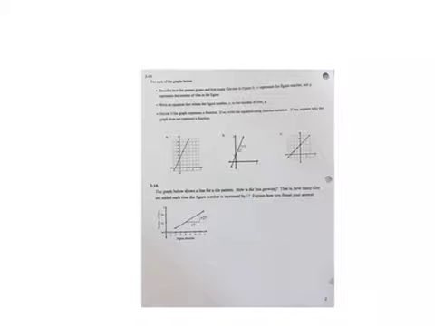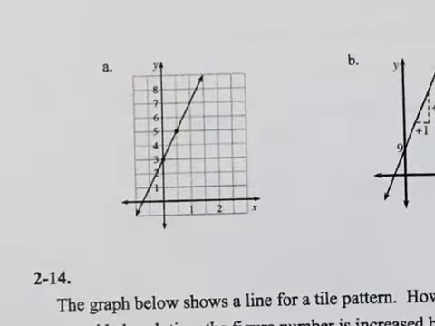Now we understand how to write the function equation for a tile pattern from a table. Next, we're going to review problem A of 213.